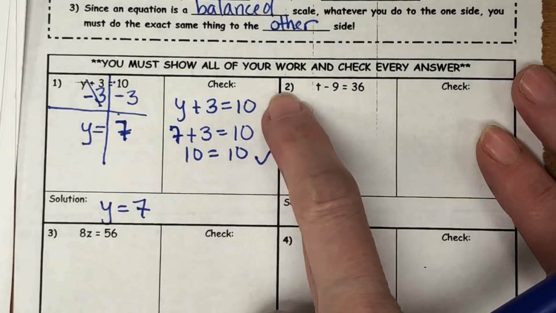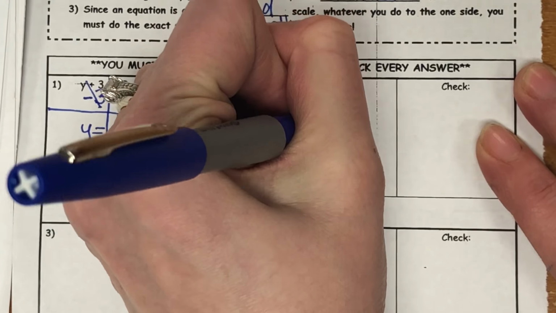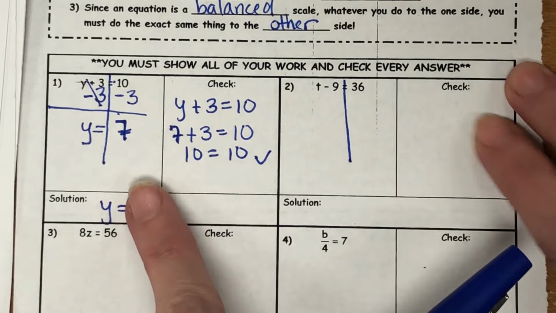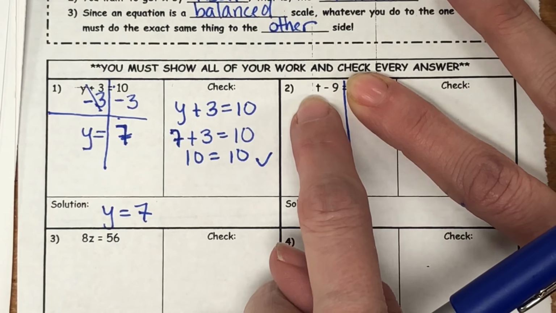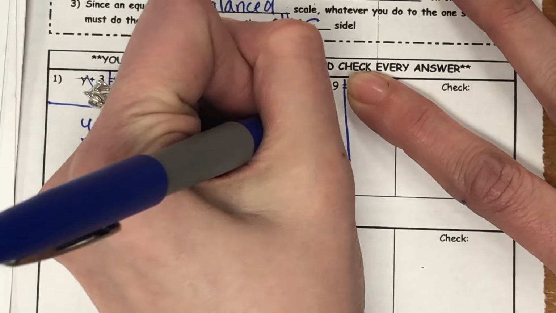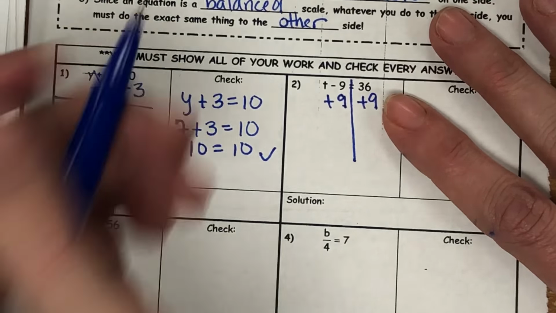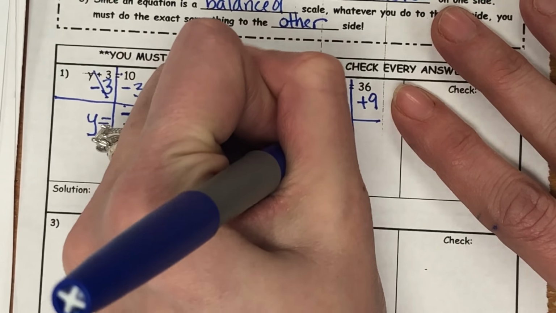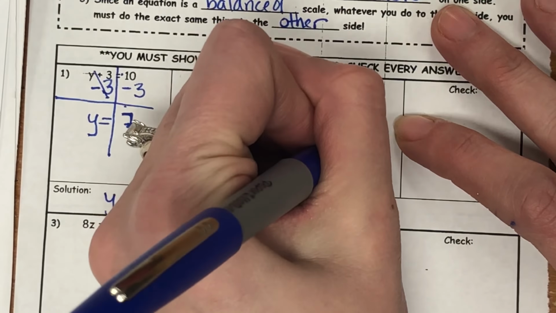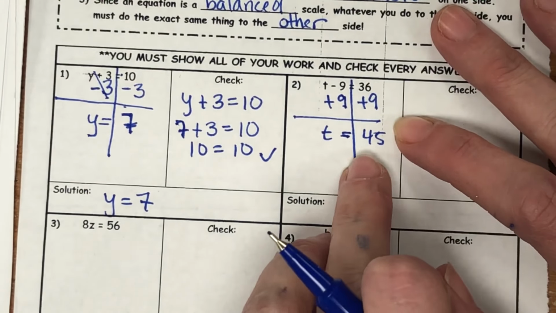All right. Number 2, t minus 9 equals 36. I'm going to put my line through the middle. I notice that I'm subtracting 9 from t, so the opposite, or the inverse operation, would be plus 9. So I'm going to add 9 to each side. Then 36 plus 9 is going to be 45. Remember, whatever I do to one side, I have to do to the other side.